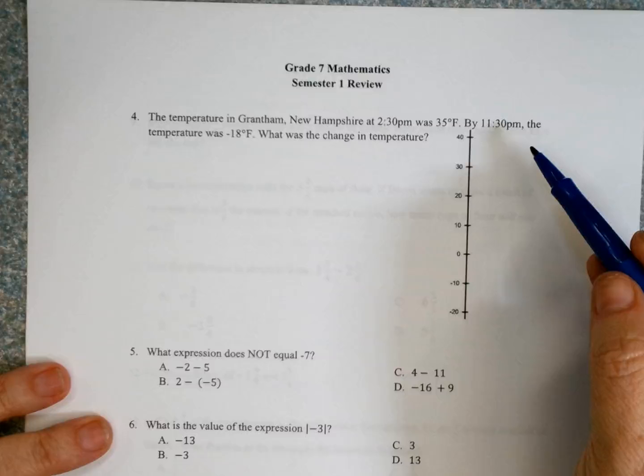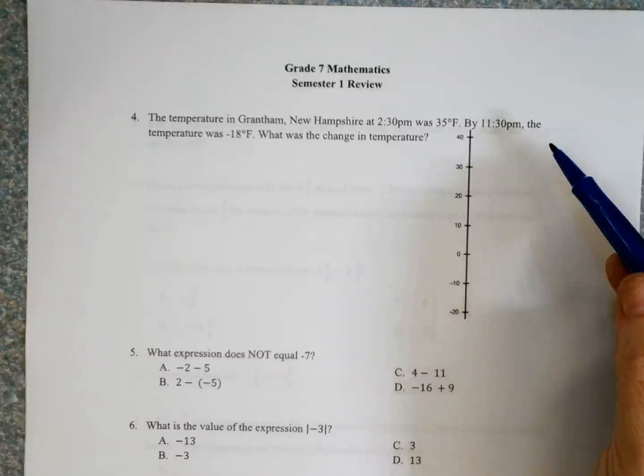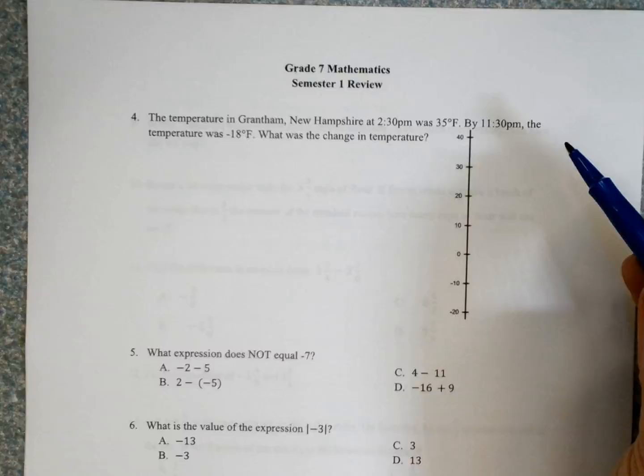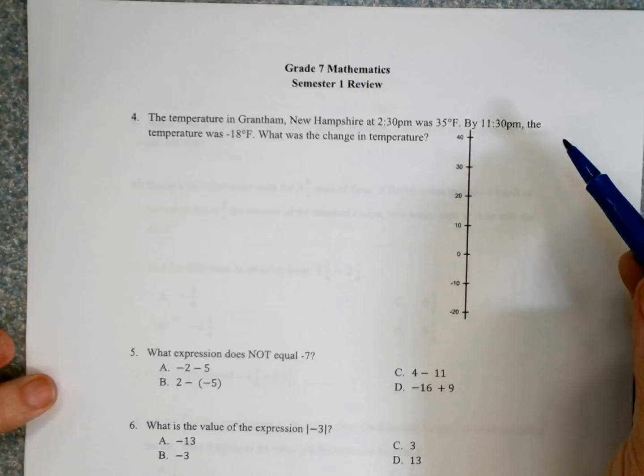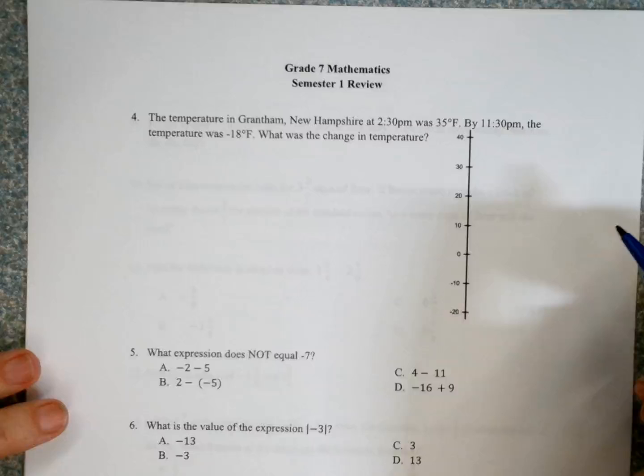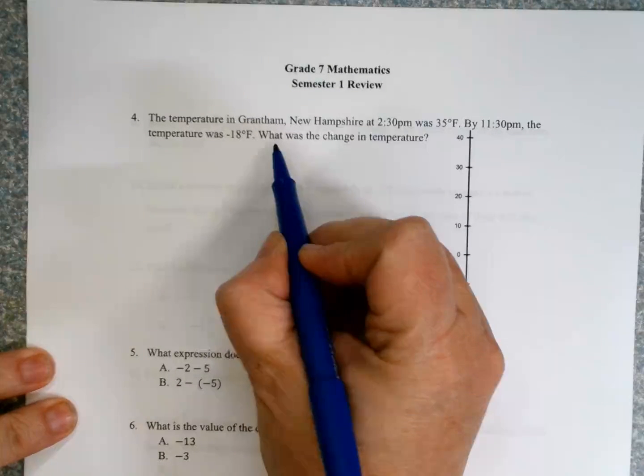Okay, so if I'm looking for the change in temperature, I need my starting temperature. If I take my start temperature, subtract my ending temperature, that's going to give me my change.